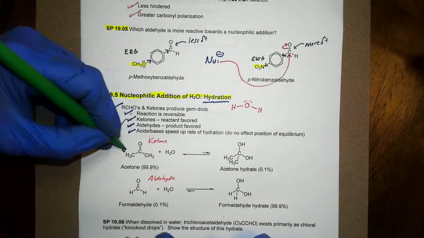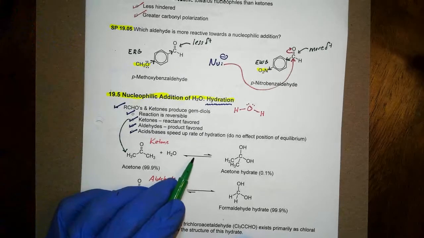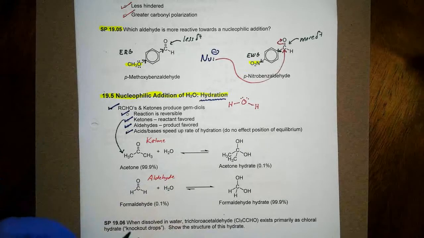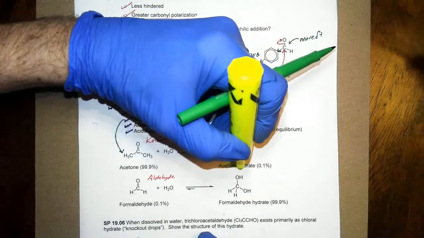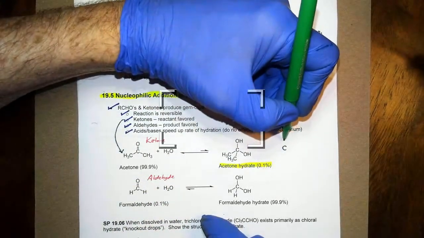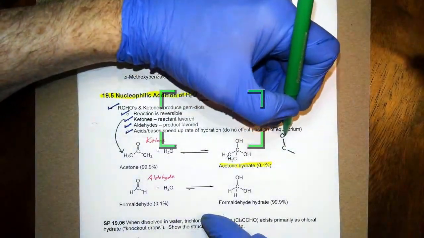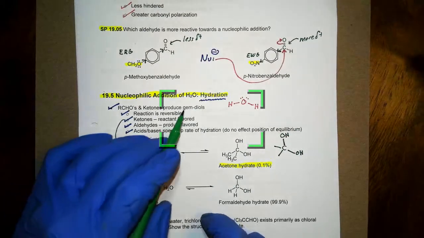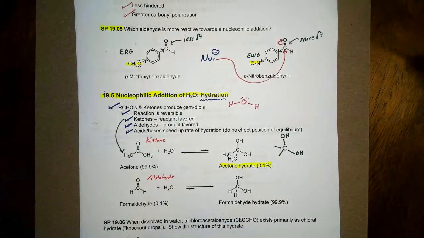Folks, the ketone is reactant favored. Hence, that's why the equilibrium arrows are like this, favored to the left. And so you form very little hydrate, okay? Very little, like 0.1%. That's not much of the hydrate. And again, a hydrate, folks, you can spot those because they're going to have OHs, two of them bonded to the same sp3 carbon. That's what makes a hydrate. And we can call them gem diols as well.